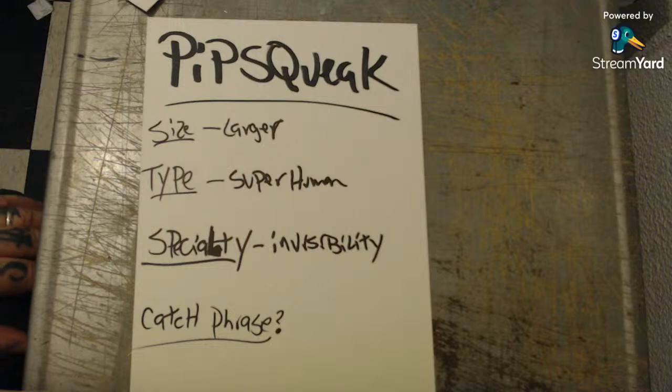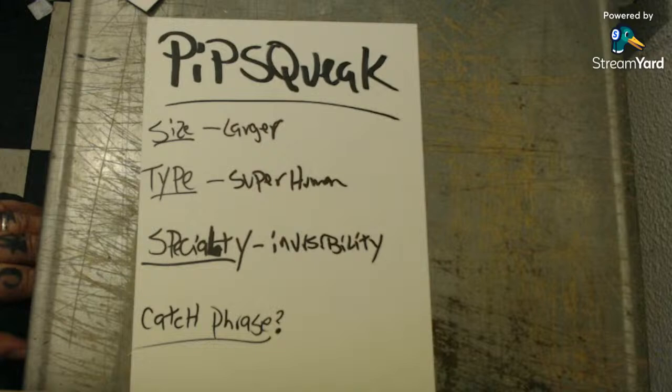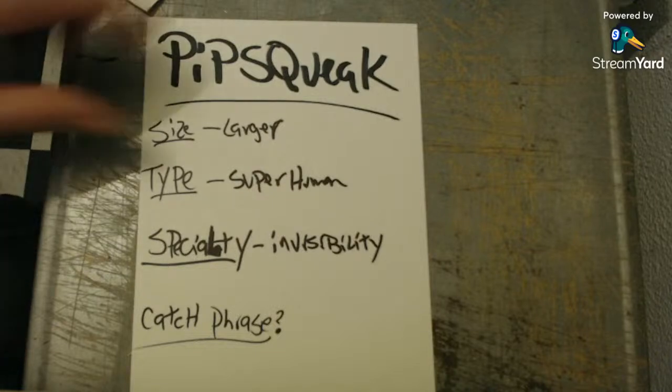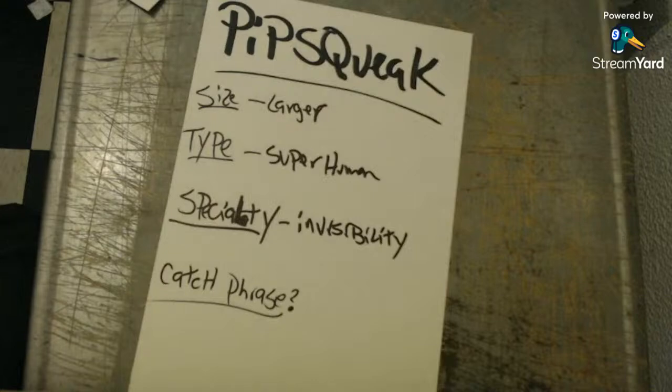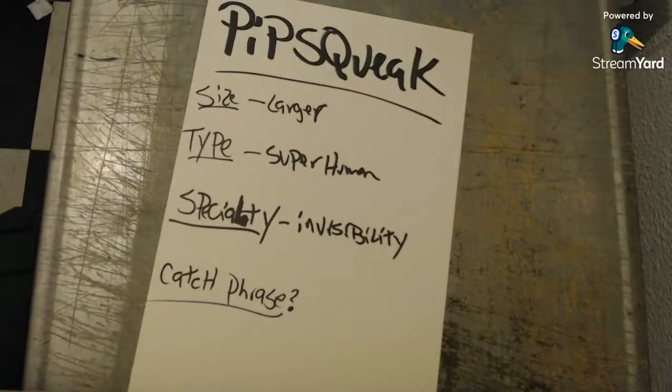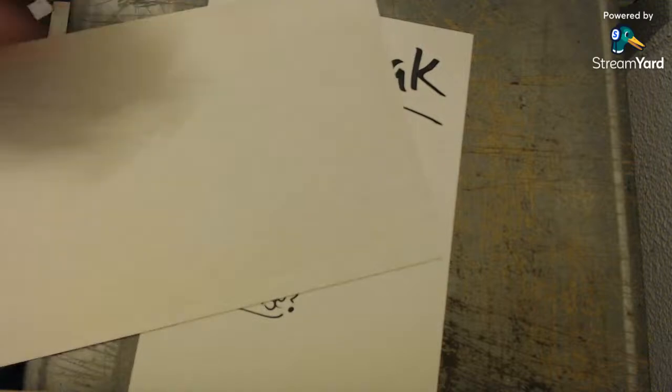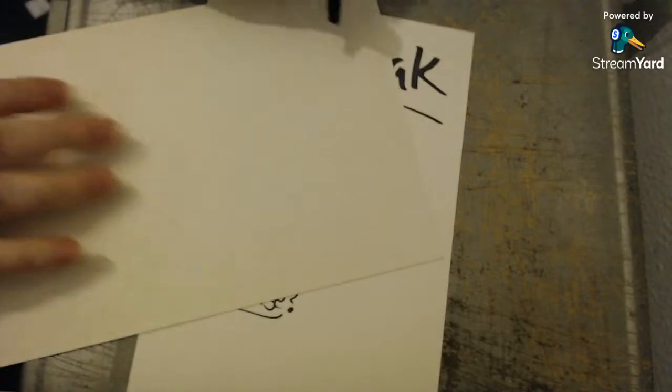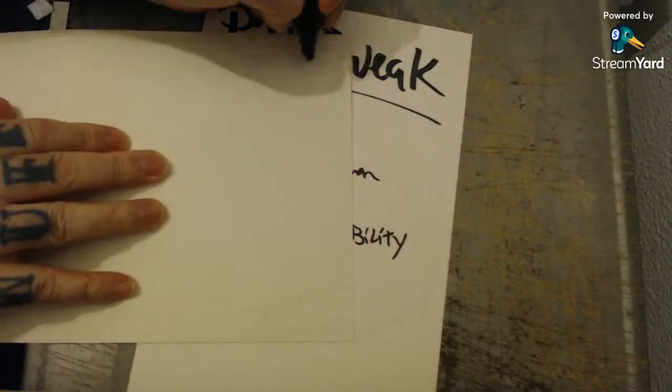Just go vote! No, it's been a minute now, I think. Yeah, it's been a minute. I'm ending it. Scarecrow it is. I'm going to make a new thing. That's okay. I like making things. Wait, where'd it go? Pipsqueak. Okay, what's his catchphrase going to be? Is he going to have a catchphrase?